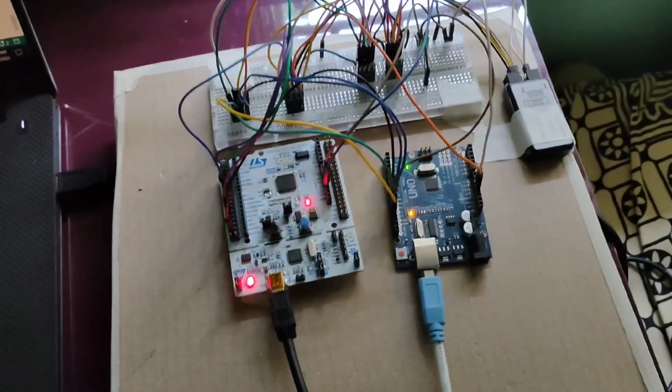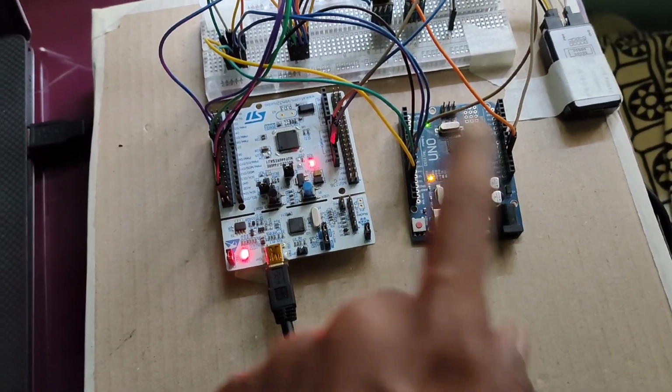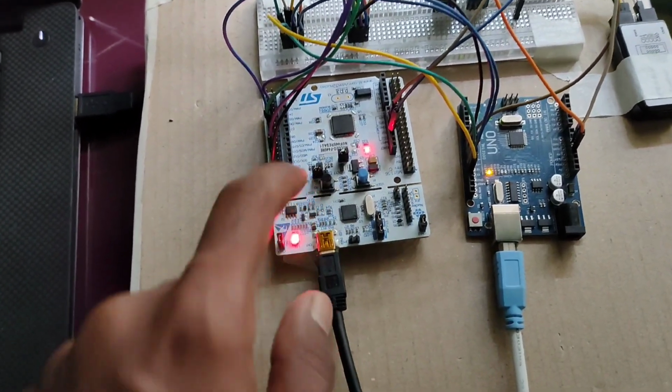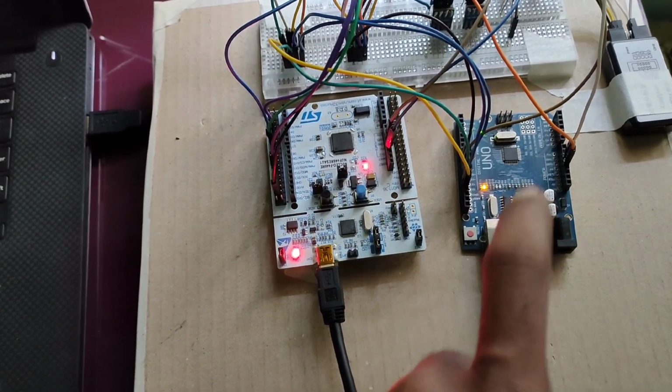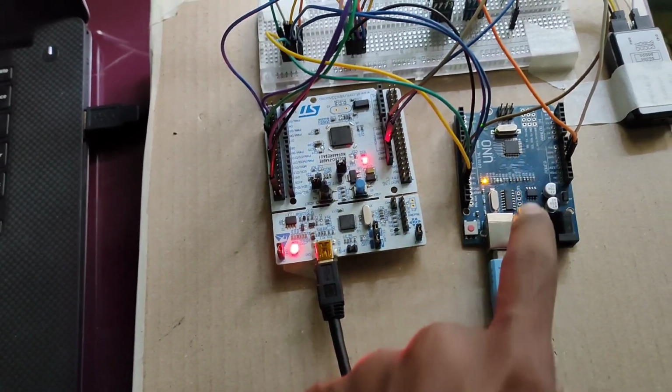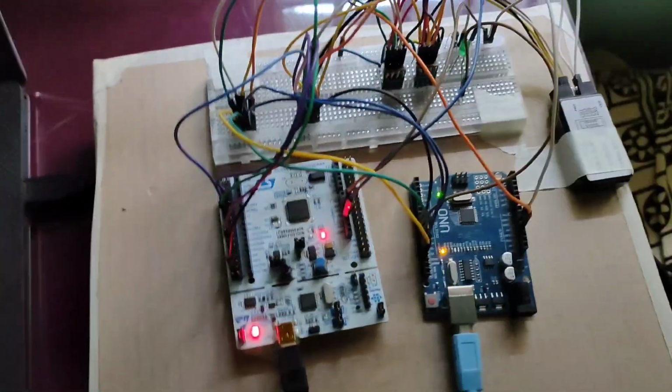So whenever I send the command "on" from this Arduino board through SPI to this board, the user LED will be turned on. And again, when I send "off" through the SPI protocol from the Arduino board to the STM, the user LED will be turned off. That is the project.